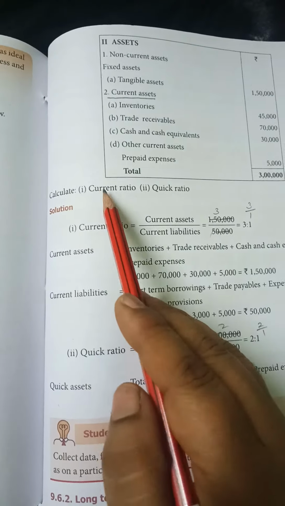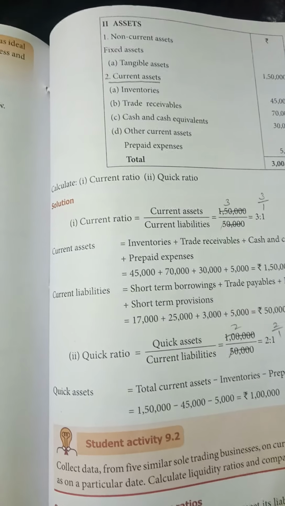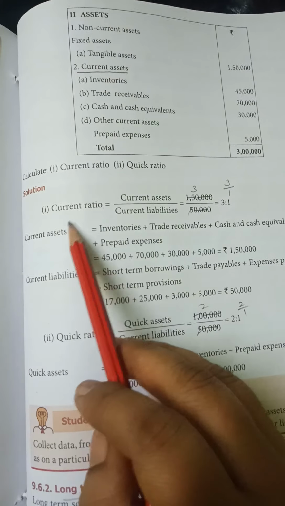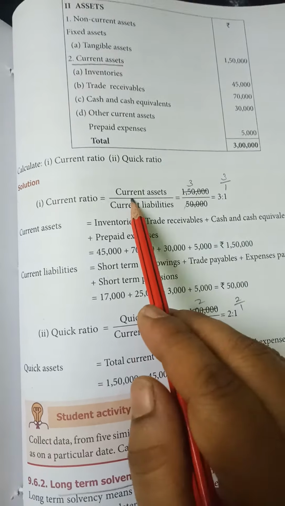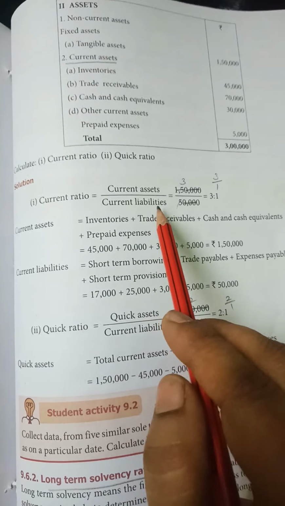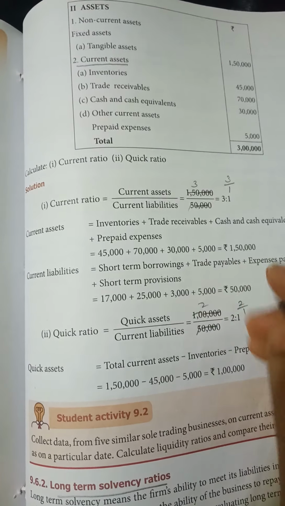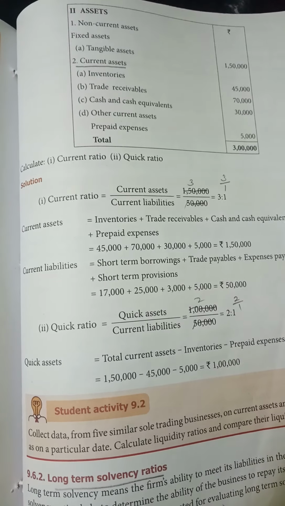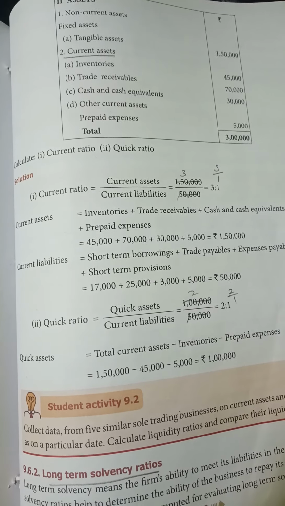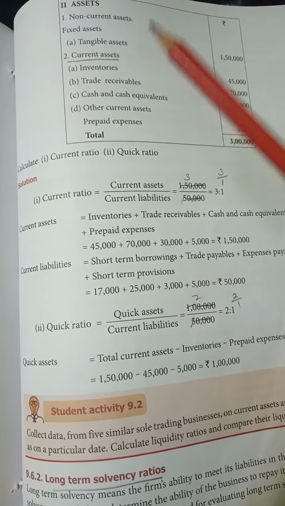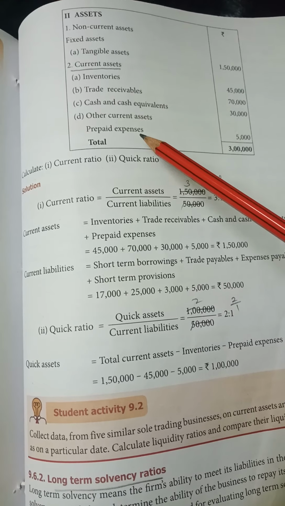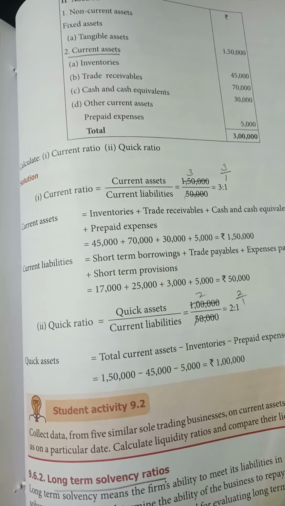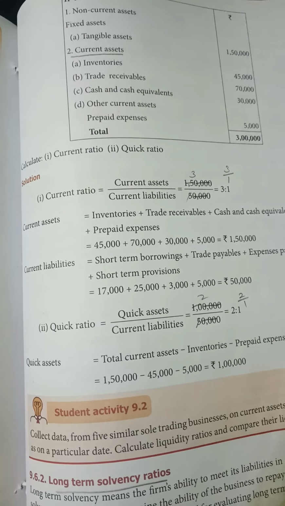Now calculate current ratio and quick ratio. Okay. First you have to write the formula of current ratio. Current ratio is equal to current assets divided by current liabilities. When you are given the balance sheet, it will be easy for you to identify the current assets and current liabilities, because they will specify what are the accounts under current assets, and what are the accounts under the current liabilities. So you can easily pick up those current assets and current liabilities.